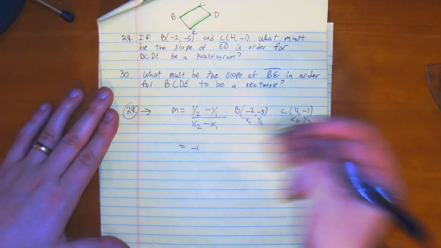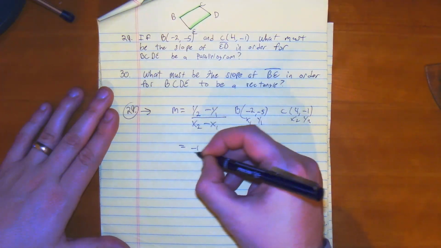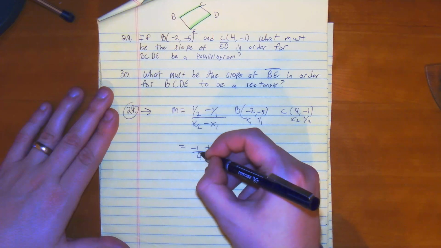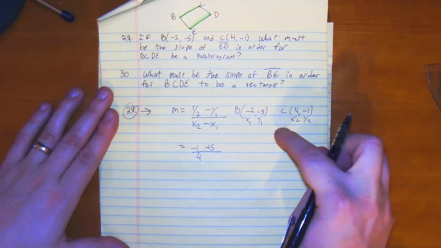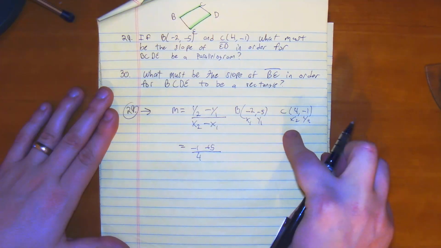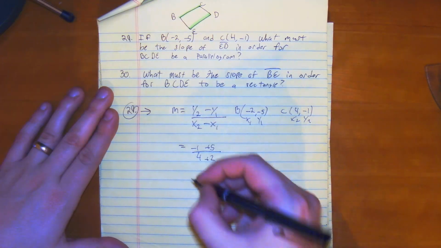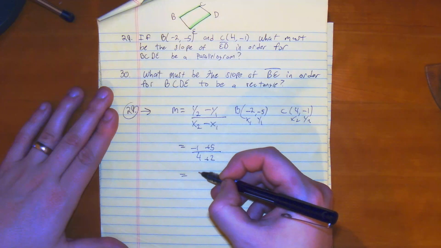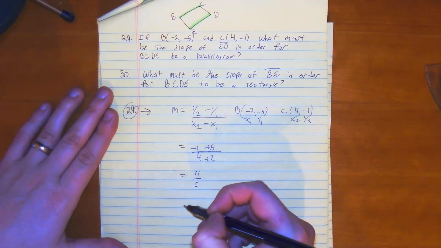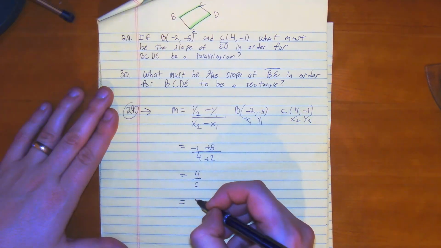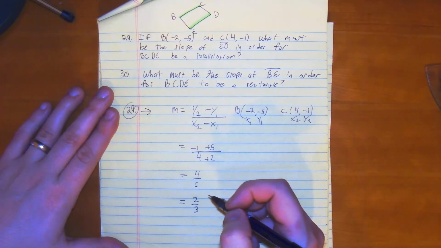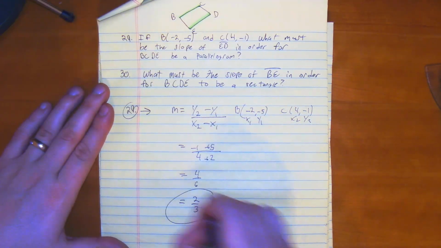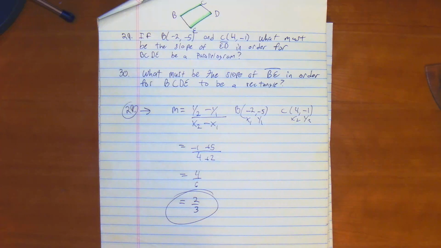So we have -1 plus 5 over 4 plus 2, which is equal to, what is that going to be? 4 over 6, which is equal to 2 over 3. So for it to be a parallelogram, it needs to have a slope of 2 over 3.